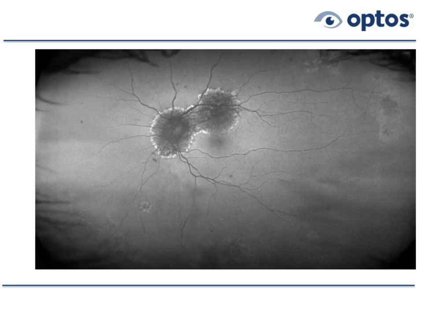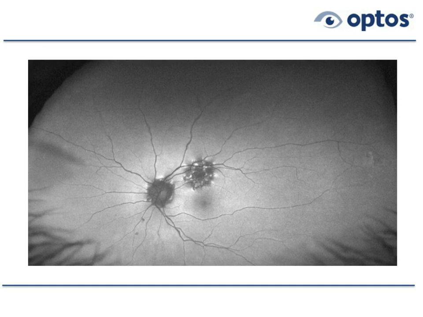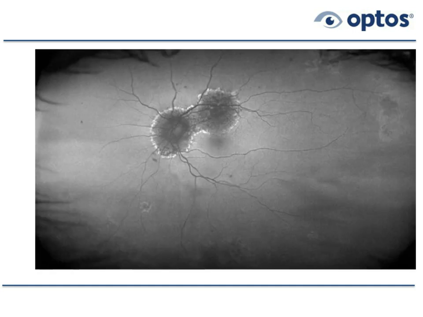2 months later, the lesion looks completely different. Now, it looks like a dumbbell, if you will. The disc is involved. The disc was not involved back here a couple of months earlier. And you can see there's a bright band around the entire lesion. So this is still active.